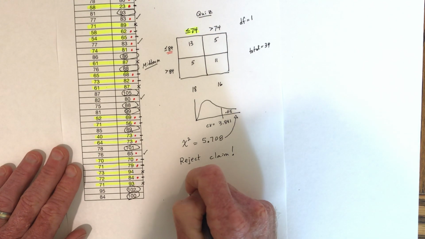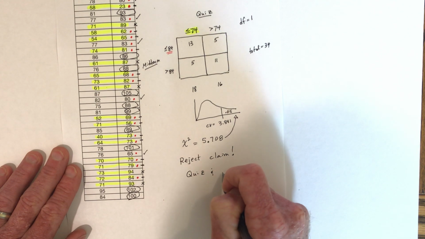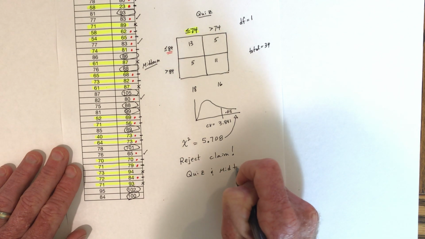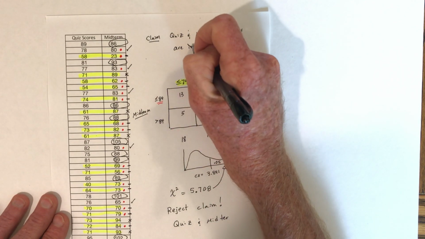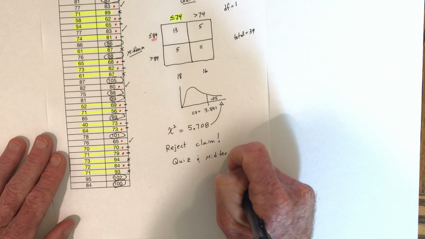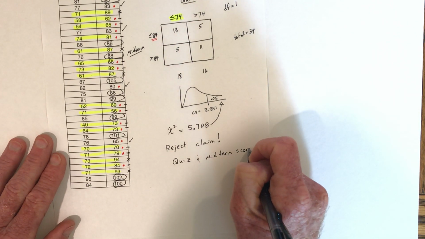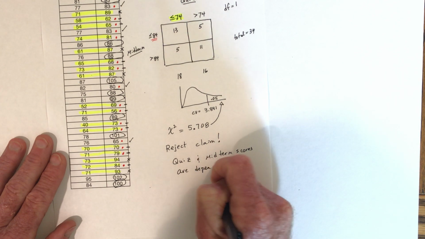So that means that somebody's quiz score and their midterm score, we're rejecting the word independent, which means we're getting rid of that. That means they are dependent. So quiz and midterm scores are dependent.